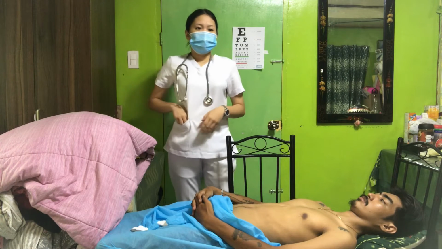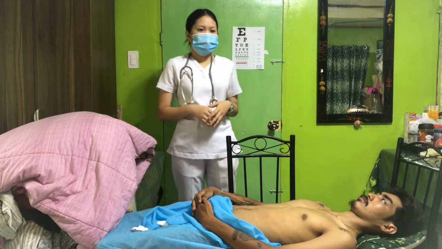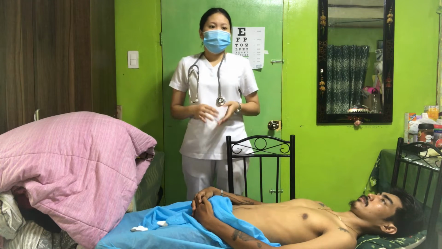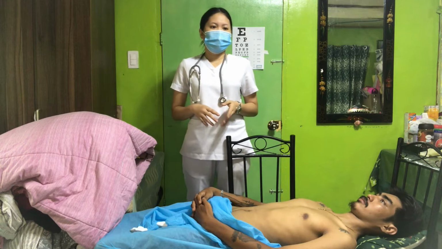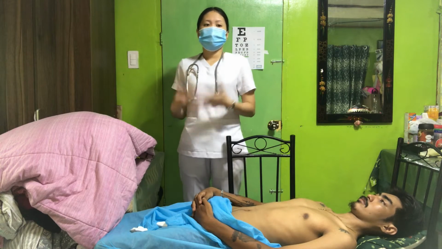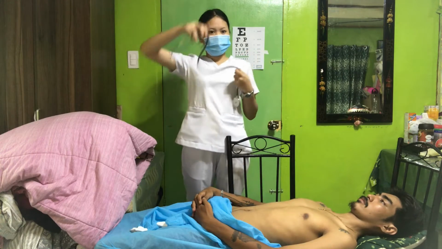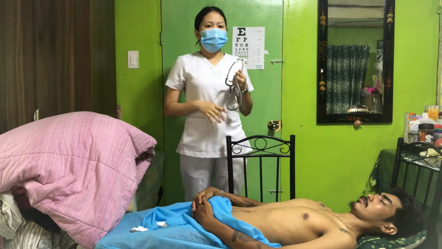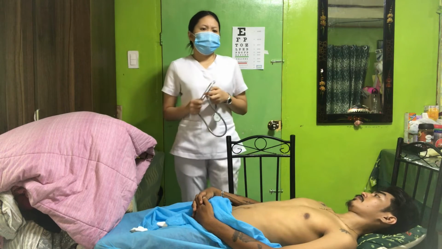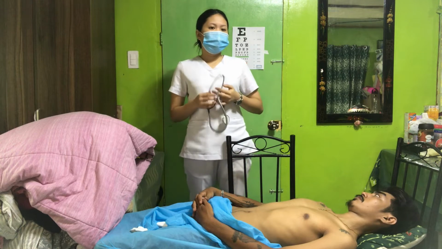Next, auscultate the abdomen. Always auscultate the abdomen before percussing and palpating it because these actions make bowel sounds more active than normal. Begin by placing the stethoscope diaphragm lightly on the right lower quadrant because the ileocecal valve is in this quadrant. Bowel sounds are usually audible here.